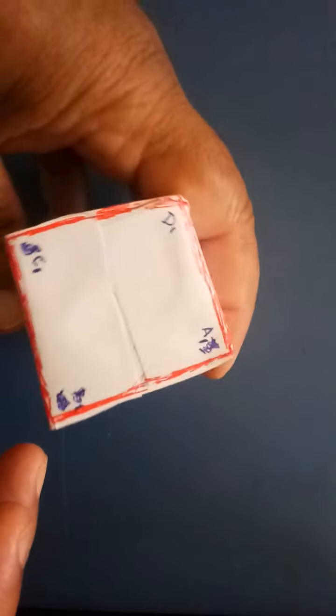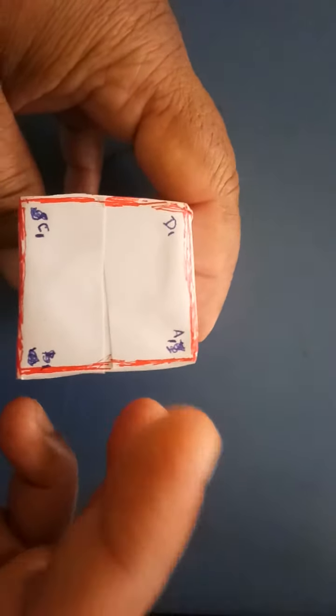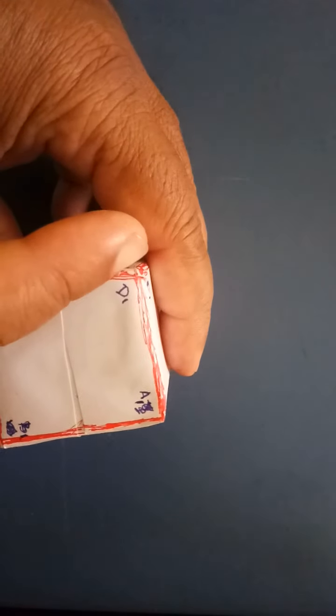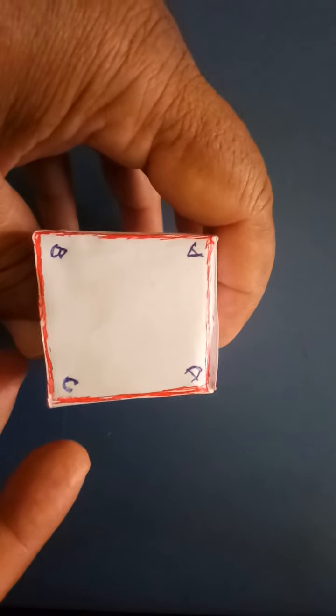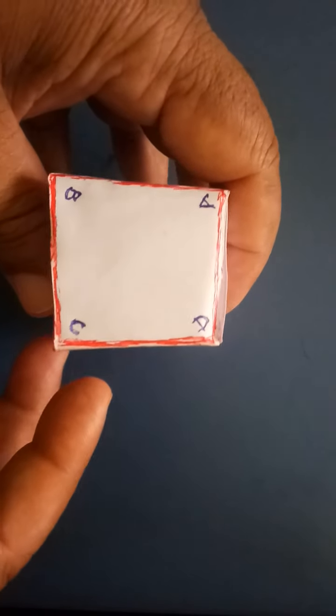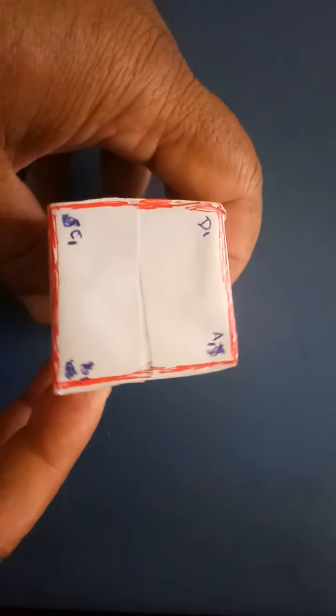So here in this figure, A1 is the corner, B1 is the corner, C1 is the corner and D1 is the corner of the base. Okay, similarly you have the top face where A, B, C, D are the corners of the top face. Okay, so a square prism has four base edges and four corners.